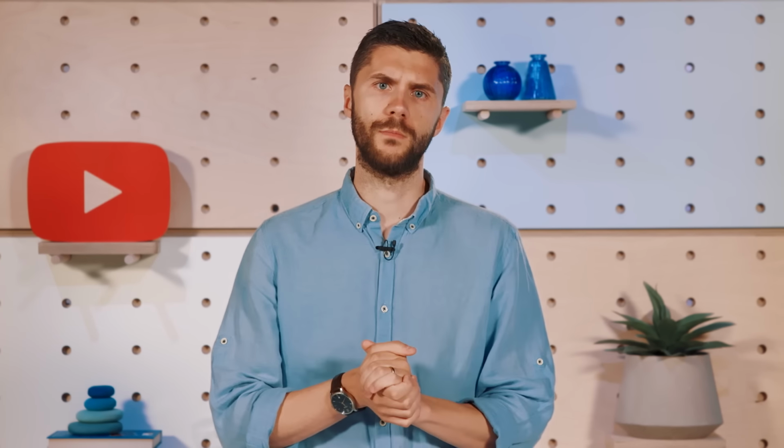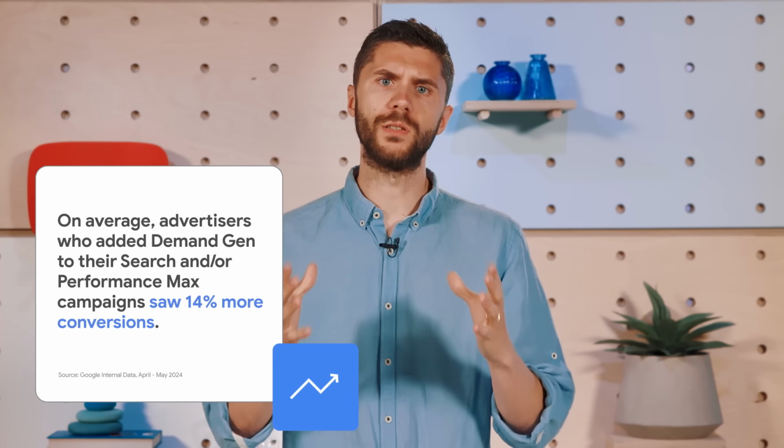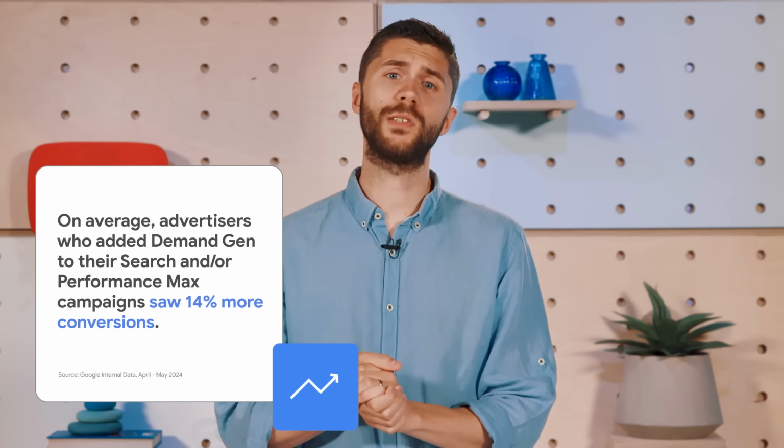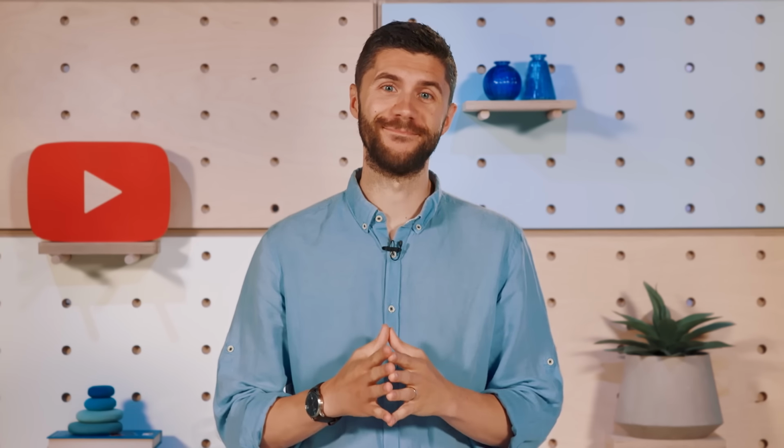And lastly here, a common question I get relating to the role of demand gen alongside search or PMax. We see a real difference here. Demand gen is there to create demand and support in driving conversions, but it's search and performance max that's ultimately there to convert across Google's ecosystem. On average, advertisers that added demand gen to their search and or performance max campaigns saw 14% more conversions. So it's great to see that complementary effect.